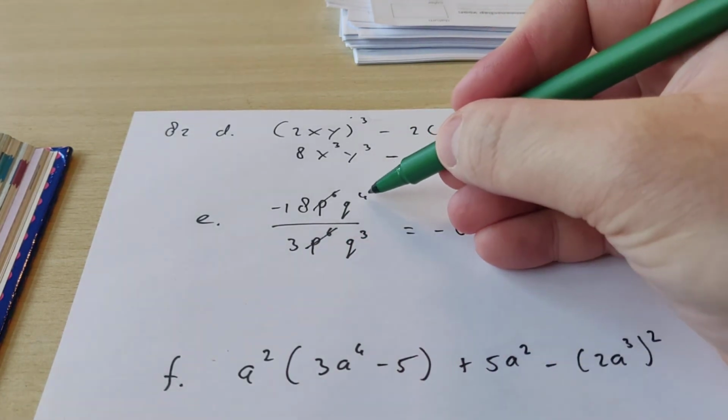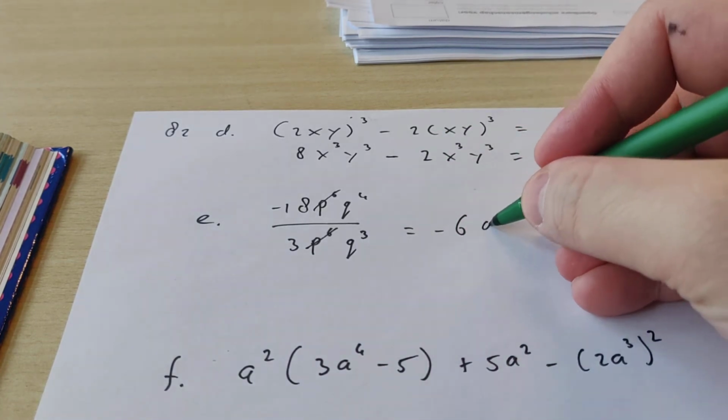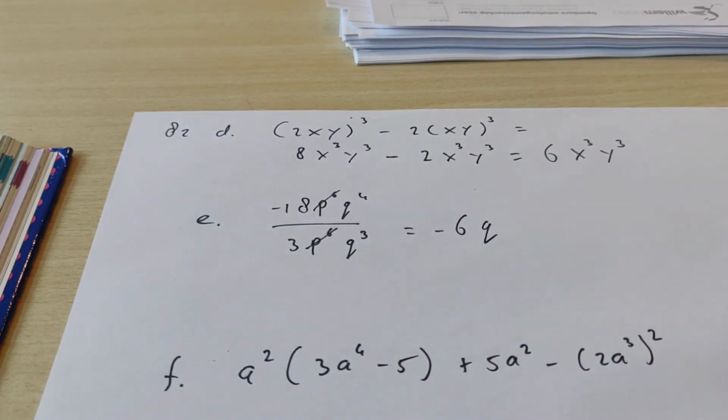And then here we have q to the power of 4 divided by q to the power of 3. That means you still have one q left. So you can write down q. You can also write down a 1 here, but you don't have to.